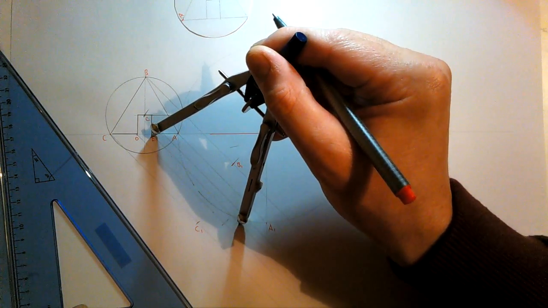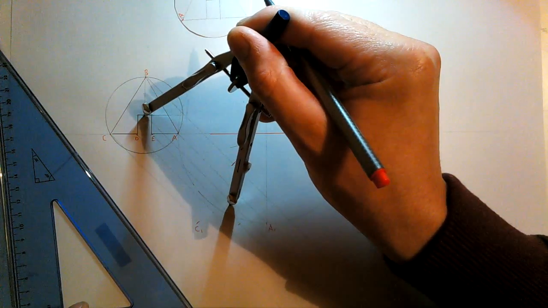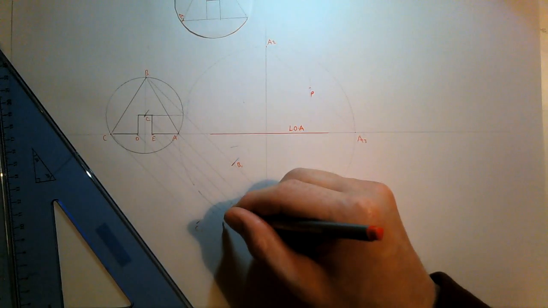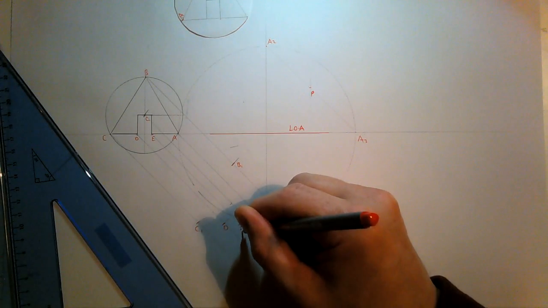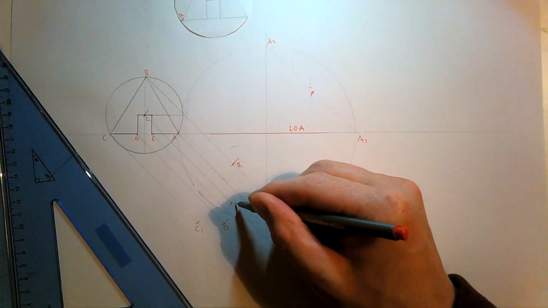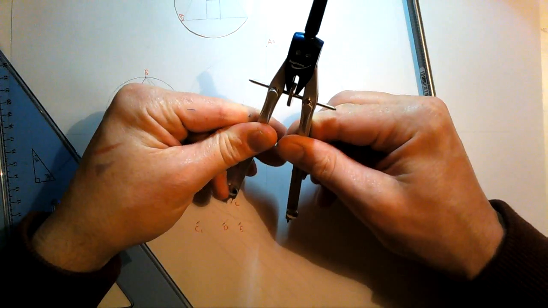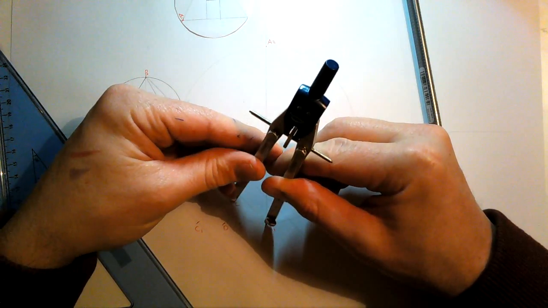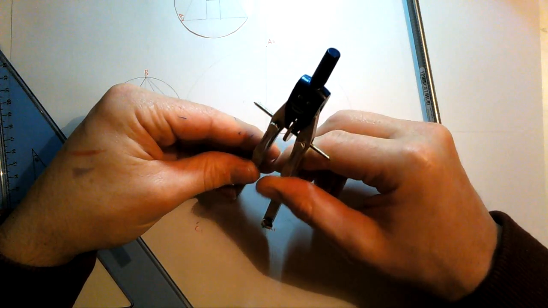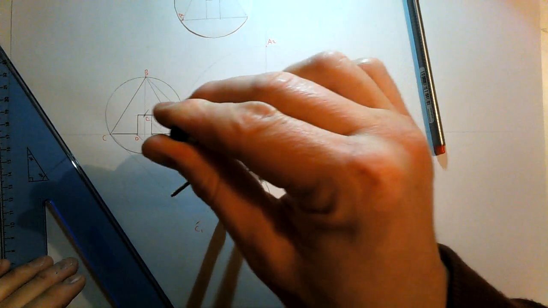D1, E1, and C. There's D, E, and C. Okay, let's draw the circle first of all. So once again, C goes through A. Should also go through B. Yep.